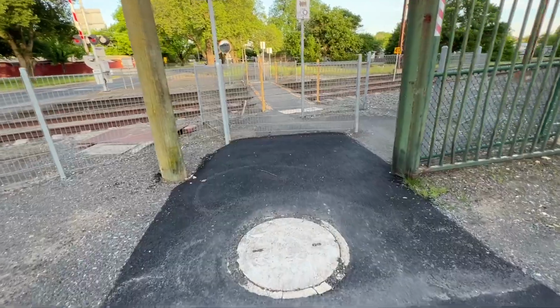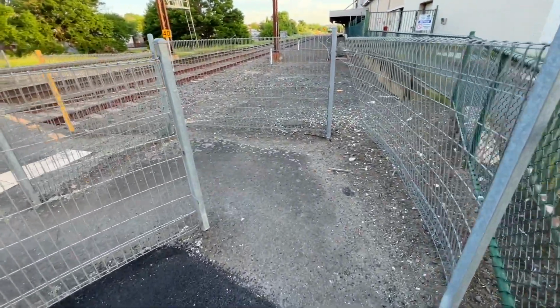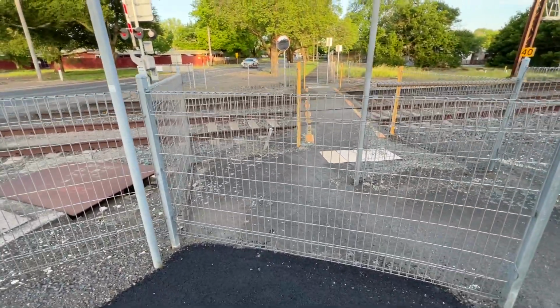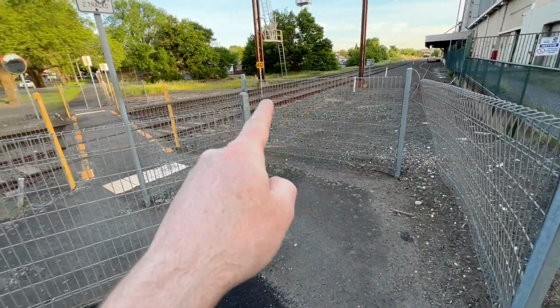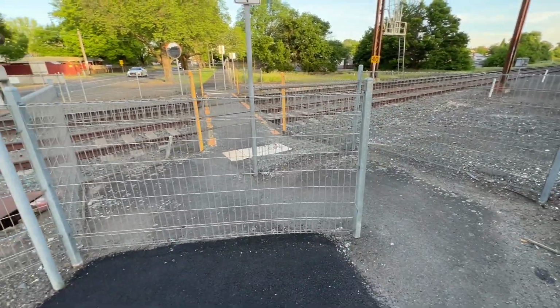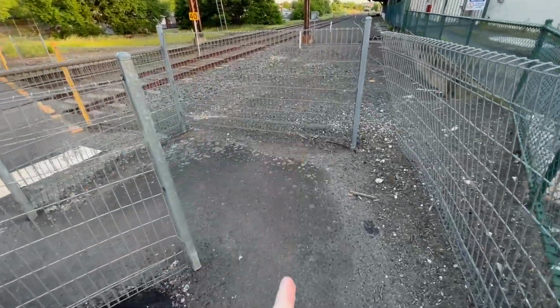To this railway track crossing, and I want to show you how tactile ground surface indicators need to be installed on this structure. This is called a pedestrian maze. Now, you might not have heard that term before, so let me explain what a pedestrian maze is.